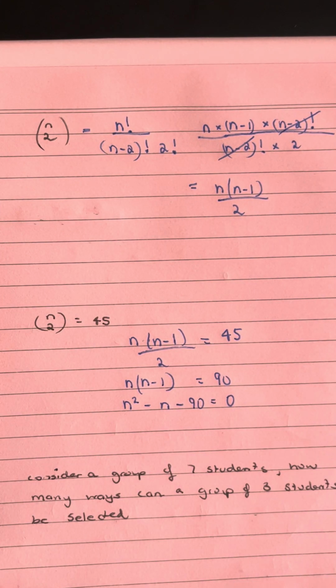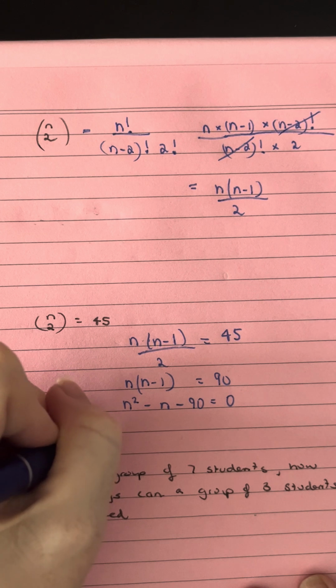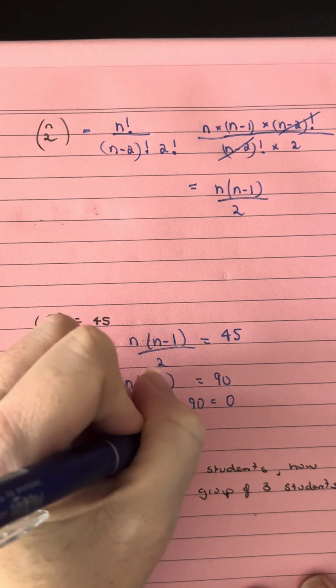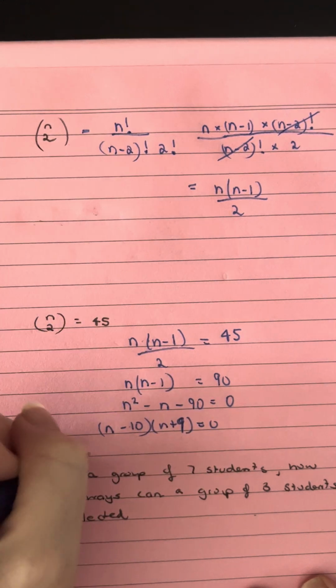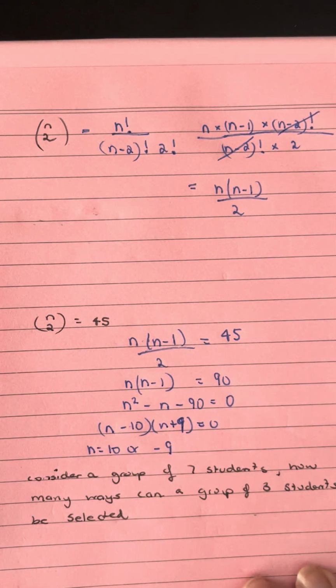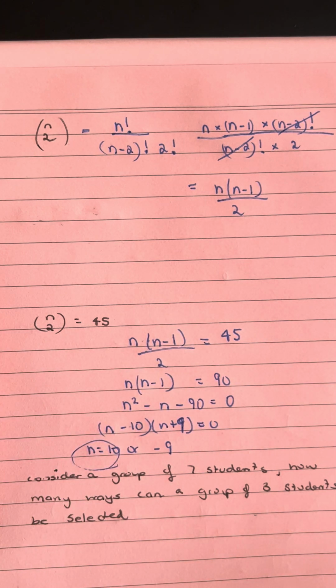And then we can solve that by factorizing. So looking for two things that multiply to give negative 90 but add to give negative 1, we would then have n minus 10 and n plus 9. So then n would be equal to 10 or negative 9, but we can't have a negative, so it would have to be the 10.